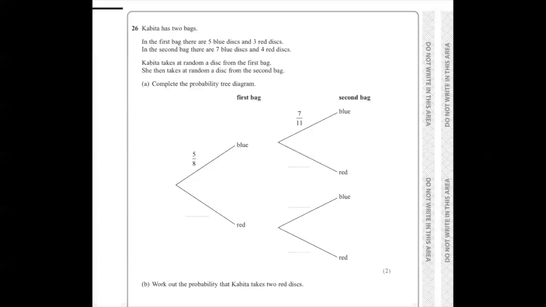Okay, we've got a probability tree diagram that has already been started for us. So in the first bag, the probability of getting blue is 5/8. So the probability of getting red is 3/8. These have to add to 1. So that's one way of making sure that you've got that right. You've also got your information here that you've got 3 red discs.